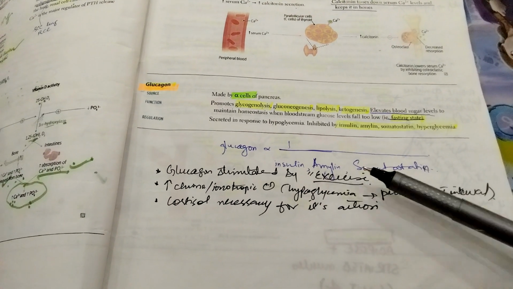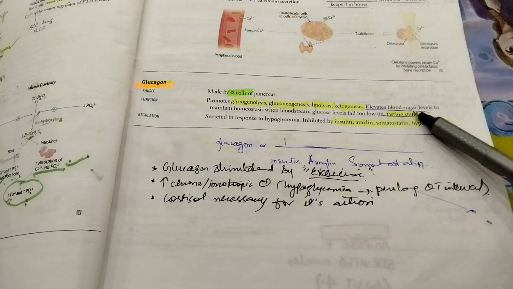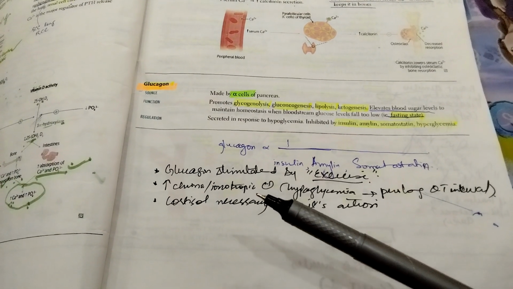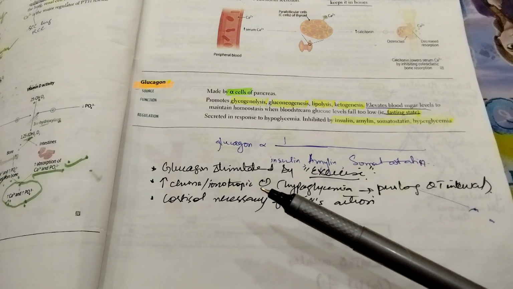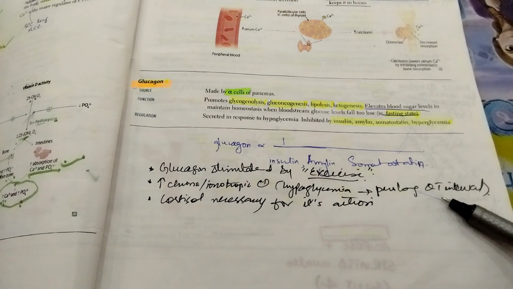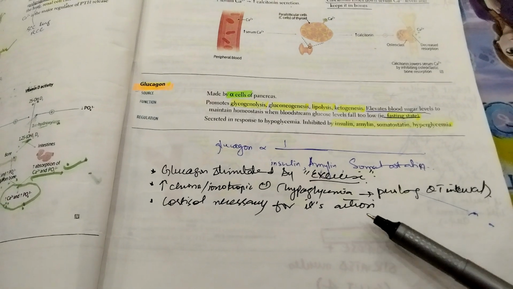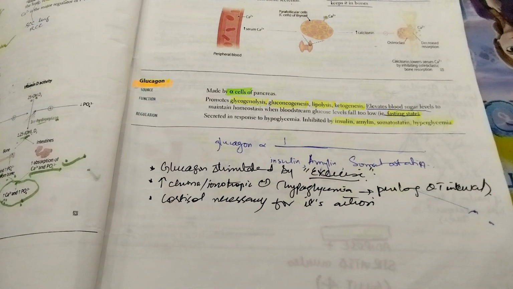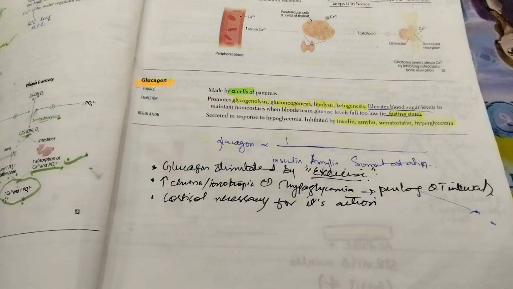Like primarily by exercise. Other things would also be there in the MCQ, but primarily by exercise. And whenever there is increased chronotropic or inotropic effect of the heart, hypoglycemia will lead to prolonged QT interval, right? And the cortisol is necessary for the action of glucagon. These are some of the important points.